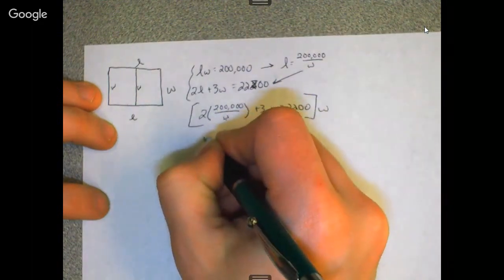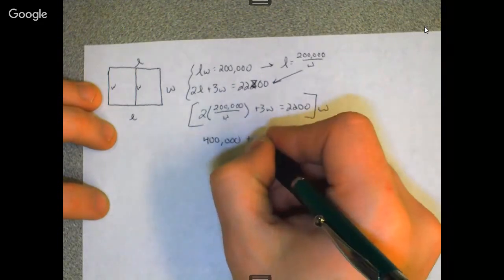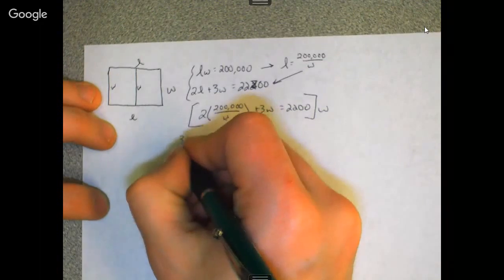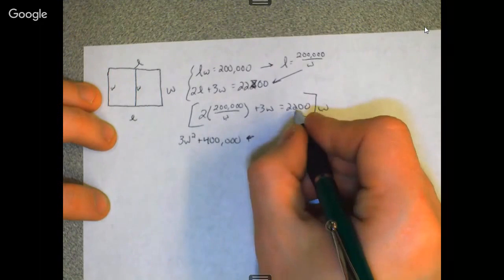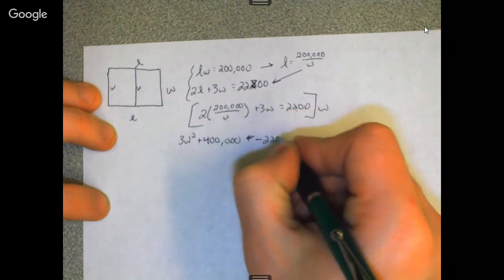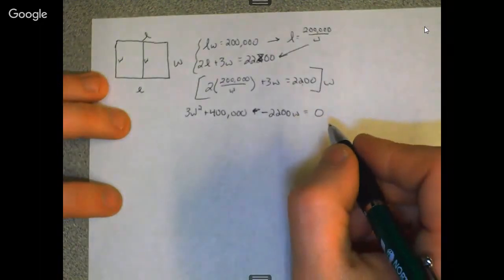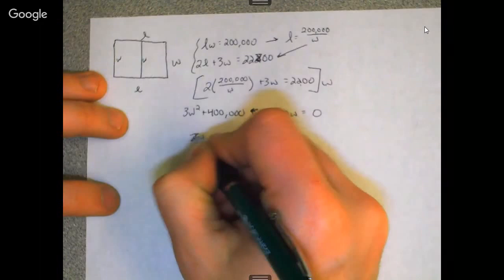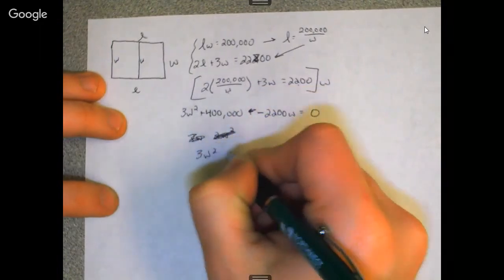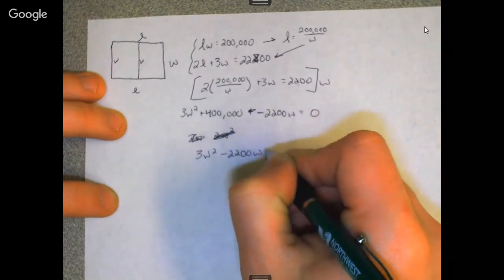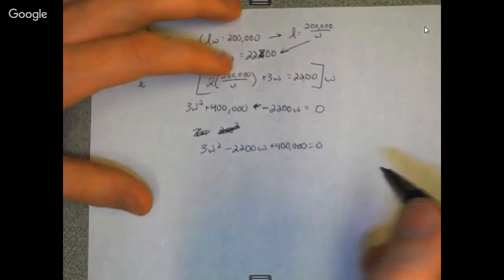So you have 400,000, your W cancels, plus, we'll put that up front, 3W squared, because W times W. And we'll move this over, minus 2,200 W equals 0. So this is a quadratic. So 3W squared minus 2,200 W plus 400,000 equals 0. We can solve using a quadratic equation.